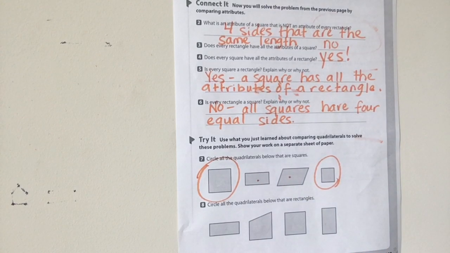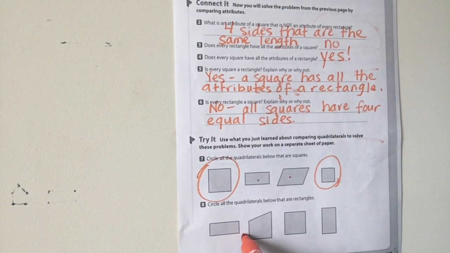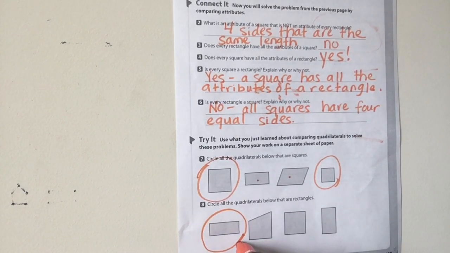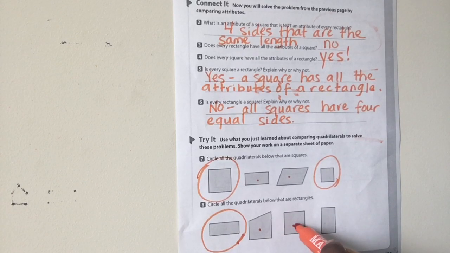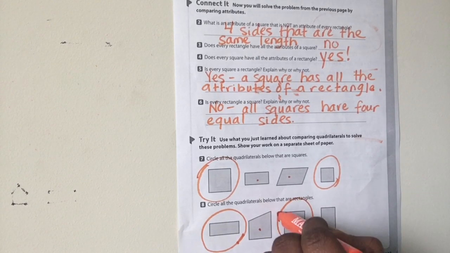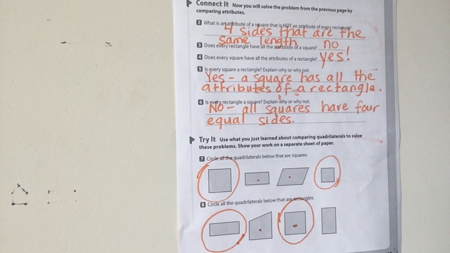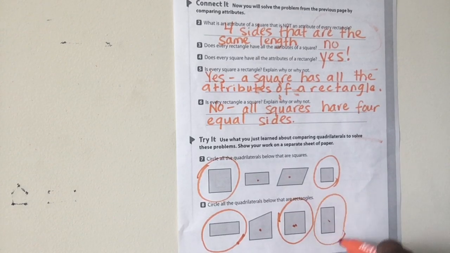Number 8 says, circle all of the quadrilaterals that are rectangles. Okay? Yup, rectangle. No, I'm not sure what you are, y'all? Rectangle. A square is a rectangle. And of course, we know that's a rectangle.